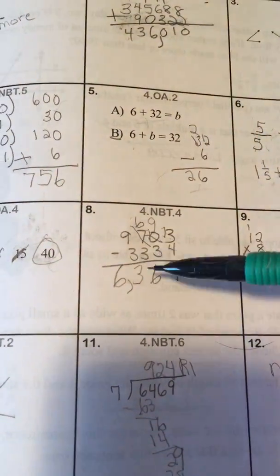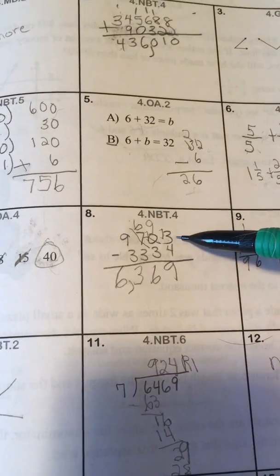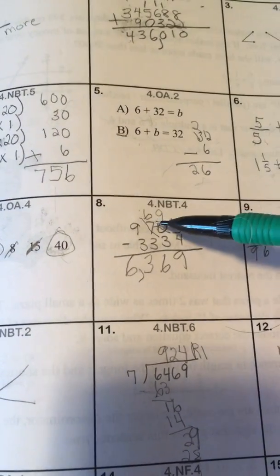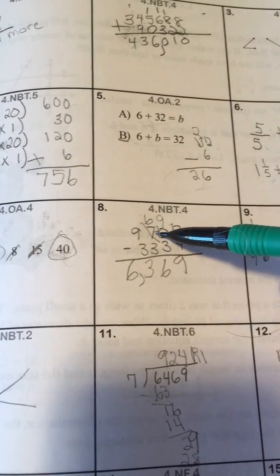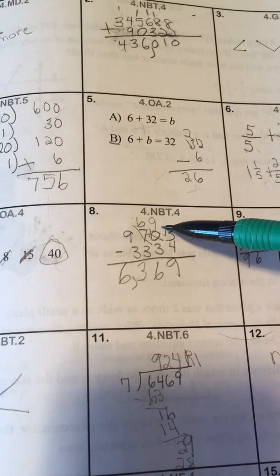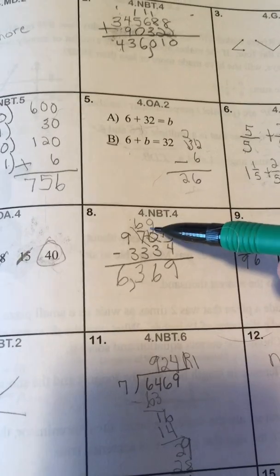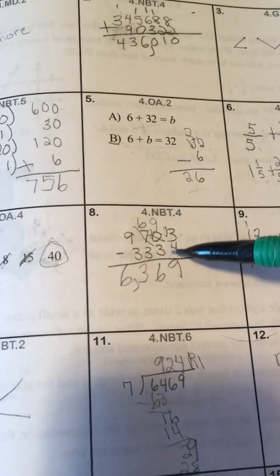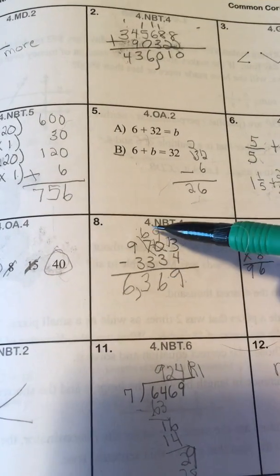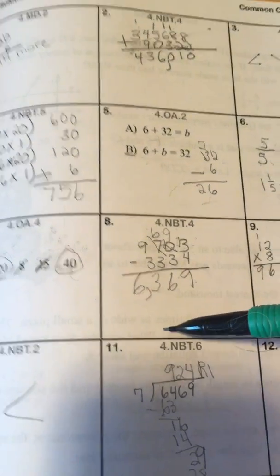Number 8 is subtraction. So line up your numbers. And I can't take 4 from 3, nor can I borrow from 0. So I start with the 0. I put a 1 next to the 0. I cross off the 7 and put a 6. Now I can borrow from the 10. So I put a 1, cross off the 10 and put a 9. Then I can just subtract normally. 13 minus 4 is 9. 9 minus 3 is 6. 6 minus 3 is 3. And 9 minus 3 is 6.